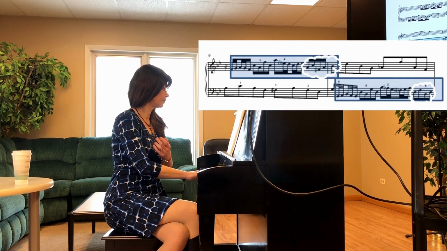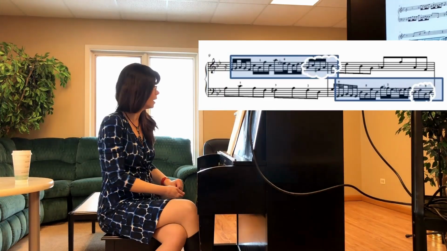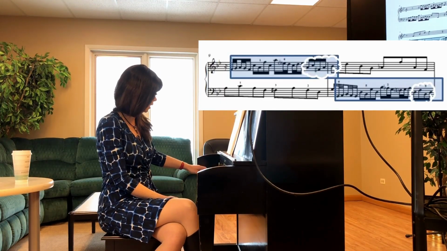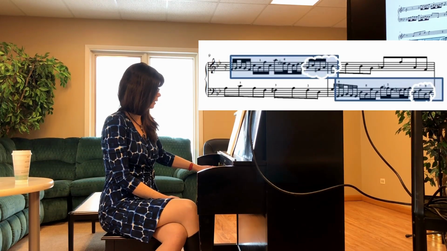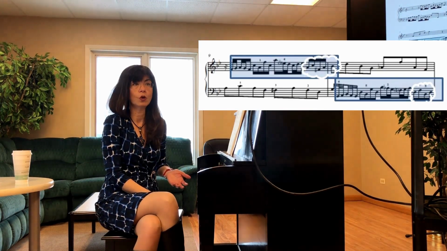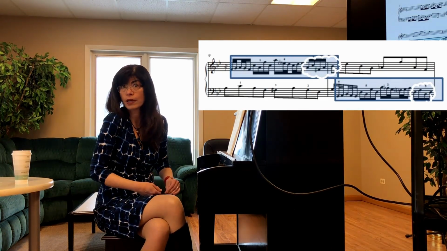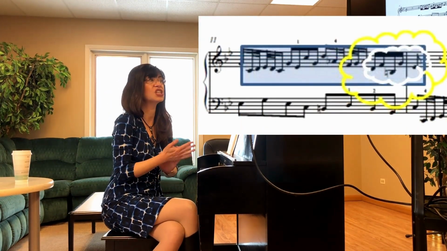Subject goes up, goes down. Okay, so far so good. The second entry of the subject in the left hand, subject goes up and comes down. So what do we expect the third one to do? We expect it to go up, up, up. Correct? I mean, that's what Bach has kind of preset. Let's see what it actually does do.